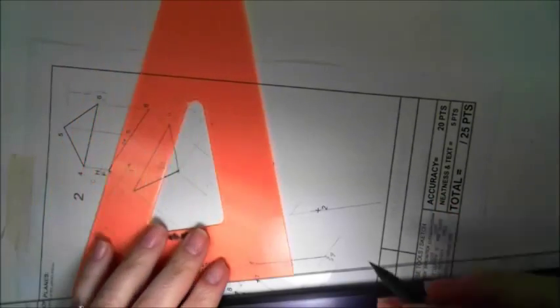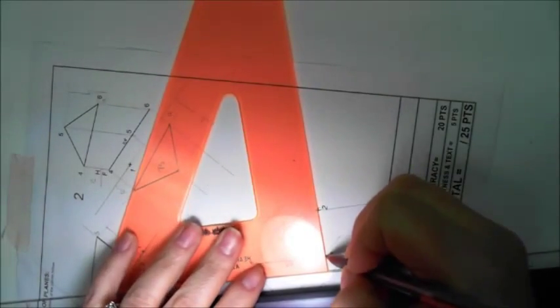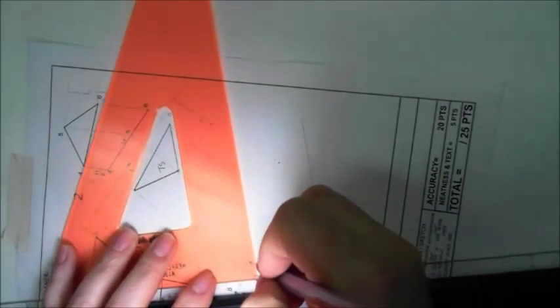And then it's a matter of transferring up. Parallel, parallel, and now we're going to find some other measurements.